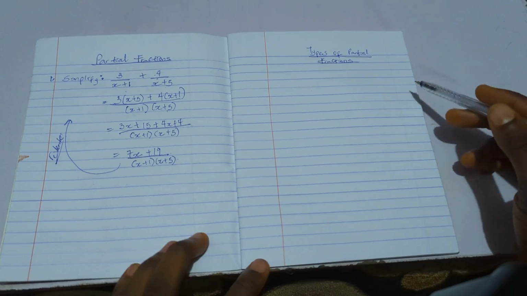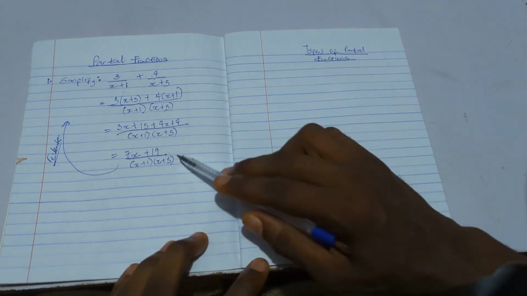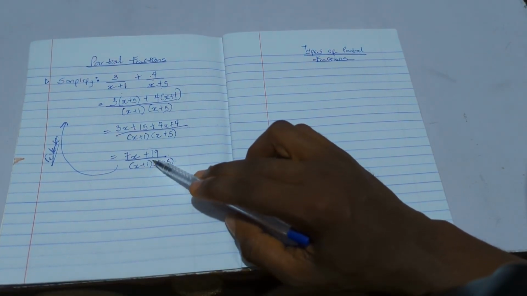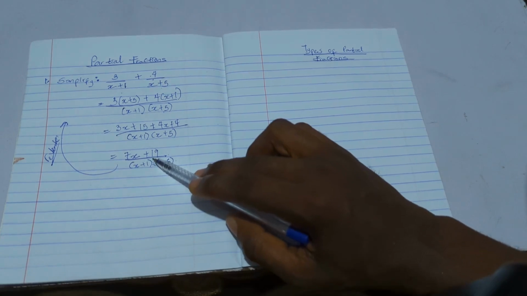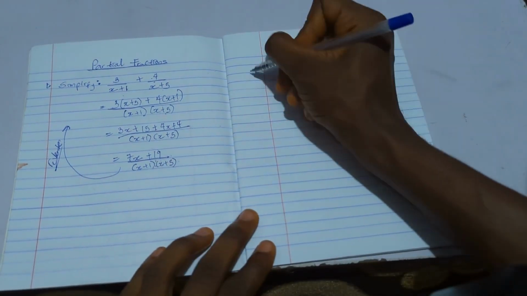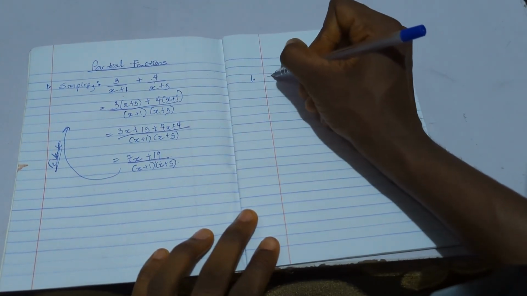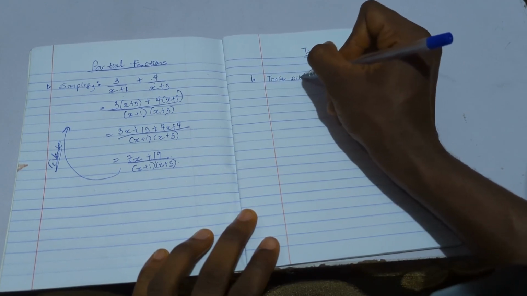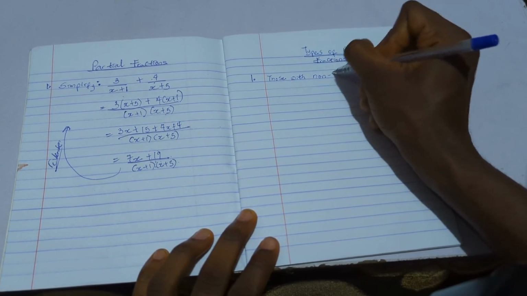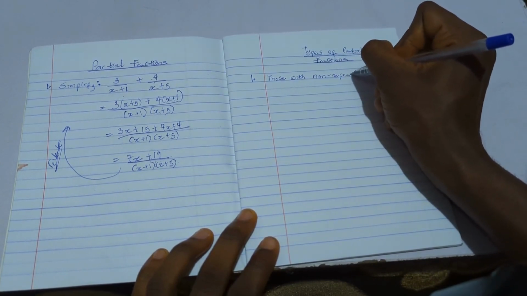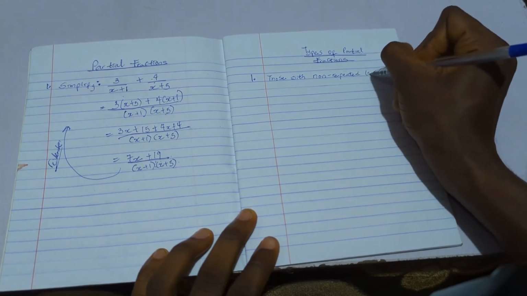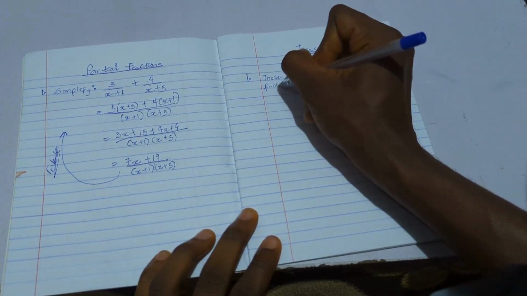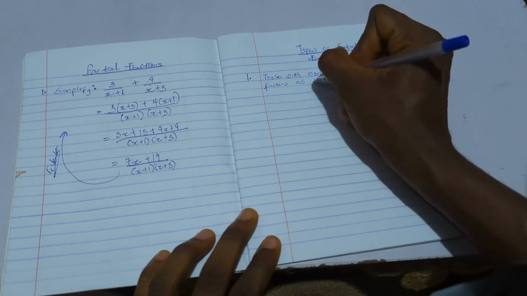That's just the target, like I said. So we have different kinds of partial fractions. It depends on the form our denominator is going to appear in. And let's take number 1. The first kind is those with non-repeated linear factors as denominators.